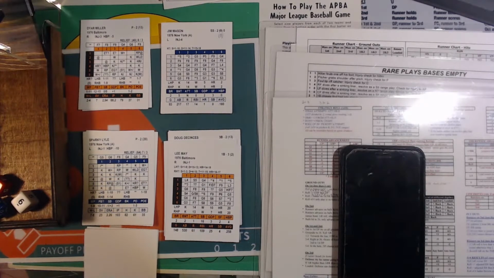And then Lee May lined a sinking line drive to Rivers in center, who misplayed it a little bit, misjudged it off the bat, and then raced in and slid and made a sliding catch to end the game, and that was it. That was all. So that was tremendously exciting. Doc Ellis improves his record to 9-4. Jim Palmer drops to 10-16. Sparky Lyle picks up his 9th save, and as I predicted, it is Doc Ellis who is the MVP for the game.